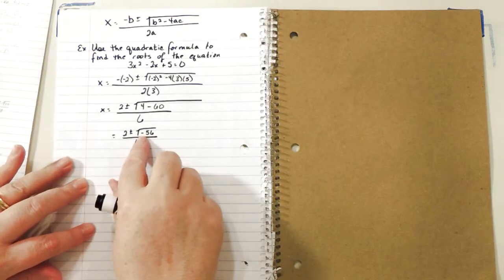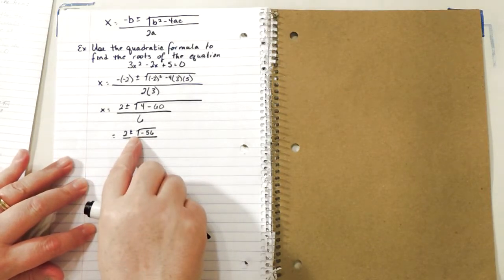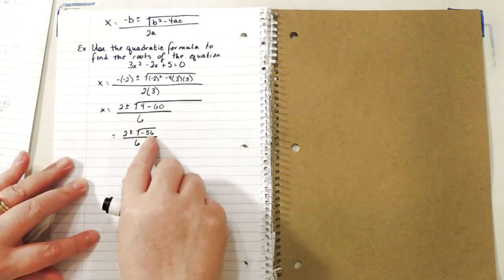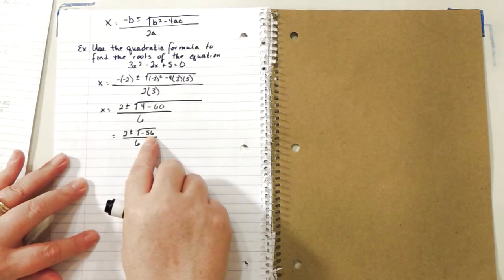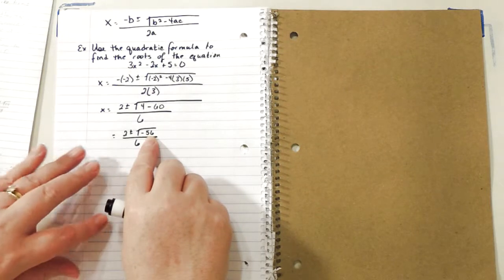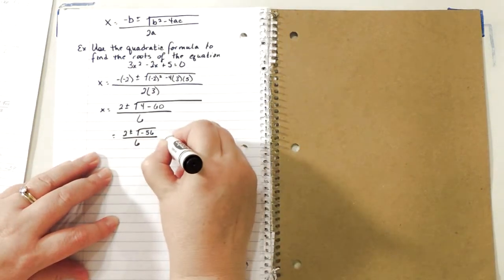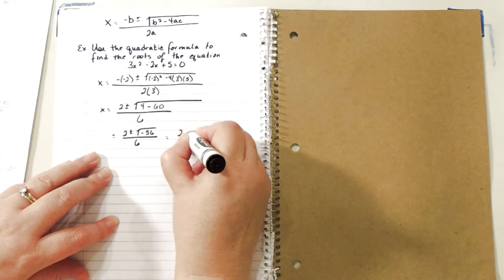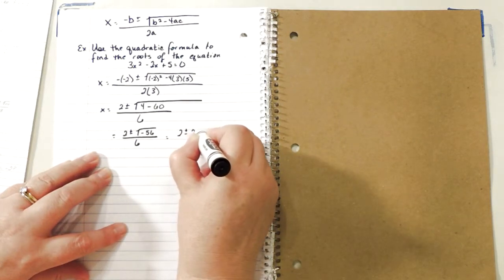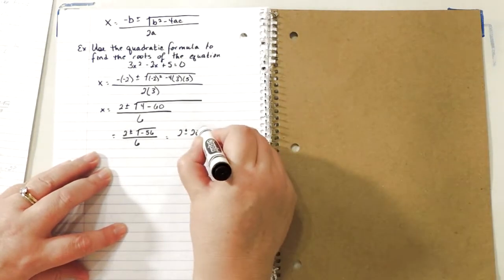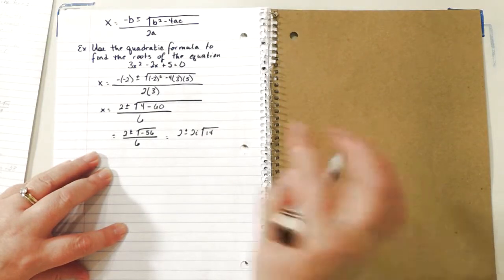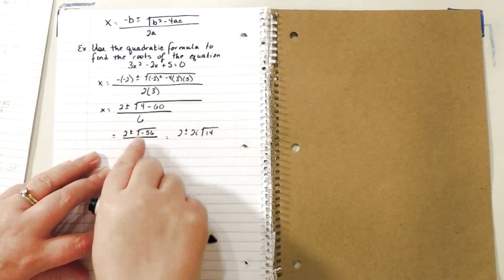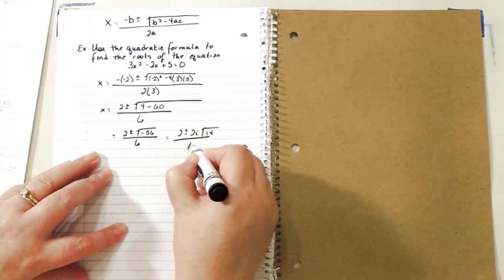Okay, we can pull the negative out with an i, and 56 is 4 times 14. So we can also pull the square out at the same time. So the square root of 4 is 2. So this is going to equal 2 plus or minus 2i times the square root of 14. We pulled the i out, which took the negative out, all over 6.